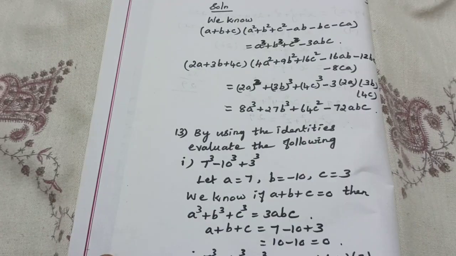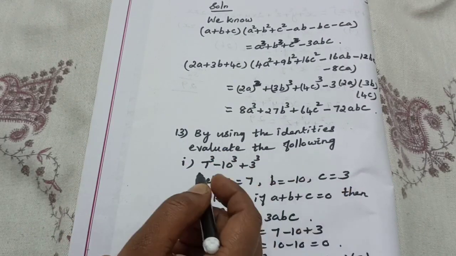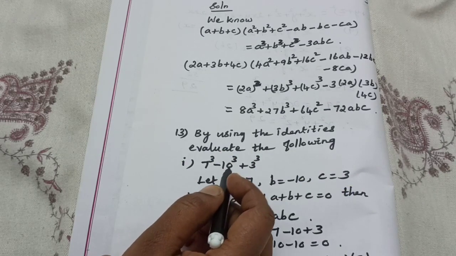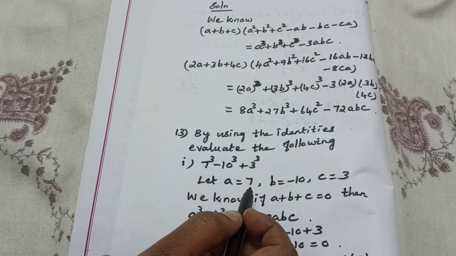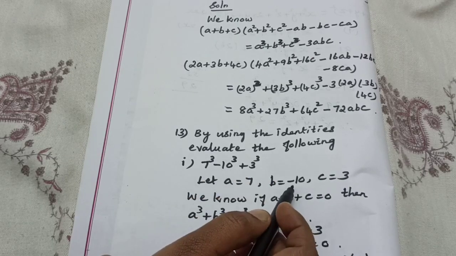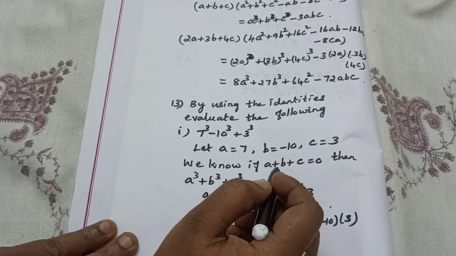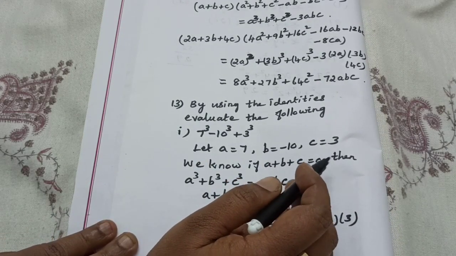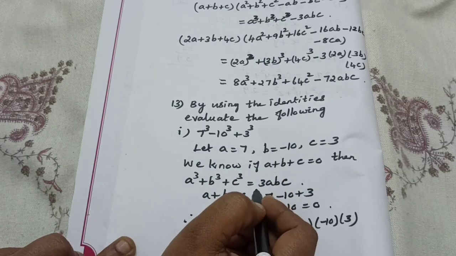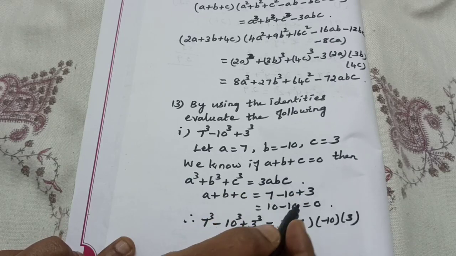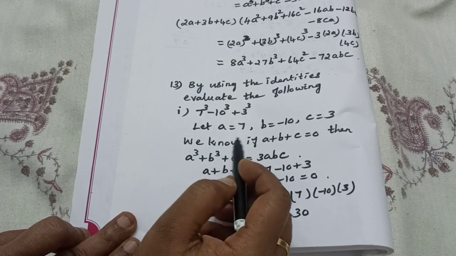Next, 13th sum. By using the identities, evaluate the following. First one: 7 cube minus 10 cube plus 3 cube. Here, instead of a, 7 is given, isn't it? Then b is minus 10, c is 3. We know if a plus b plus c is equal to 0, then a cube plus b cube plus c cube is equal to, what's the formula? 3abc. So first we have to check a plus b plus c.